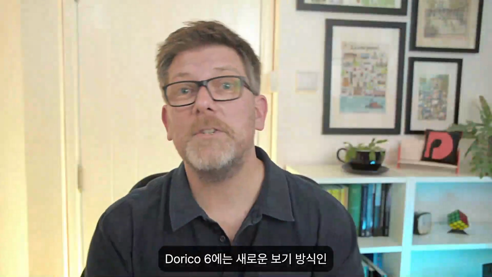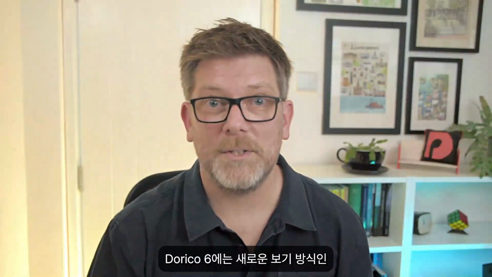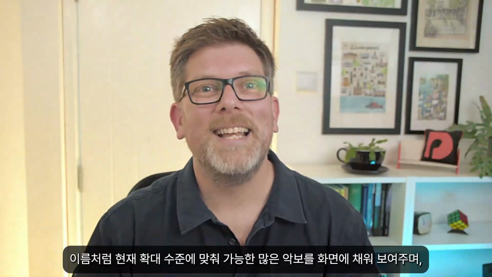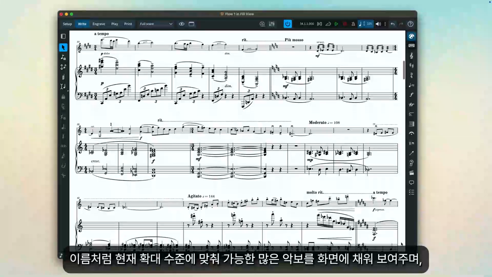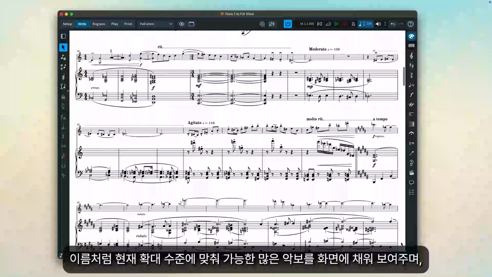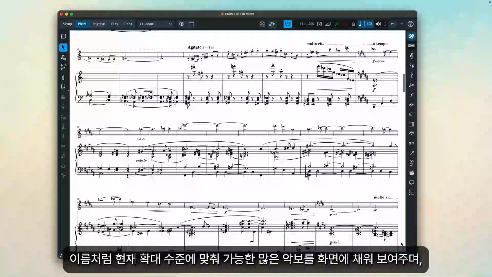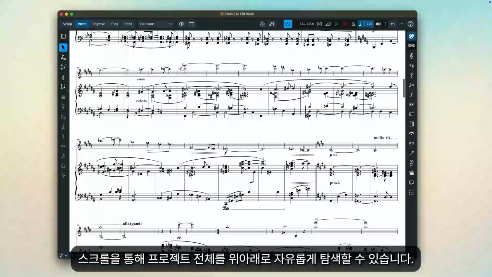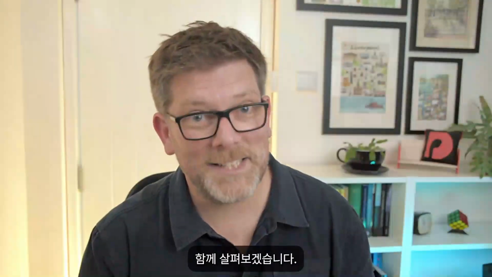Dorico 6 introduces a new way to see your music on the screen, Fill View, which, as the name implies, fills your screen with as much of the music as it can at the current zoom level, letting you scroll up and down to see the entire project. Let's take a look.